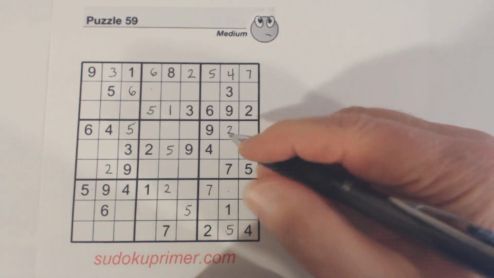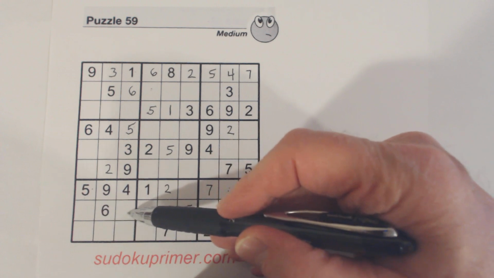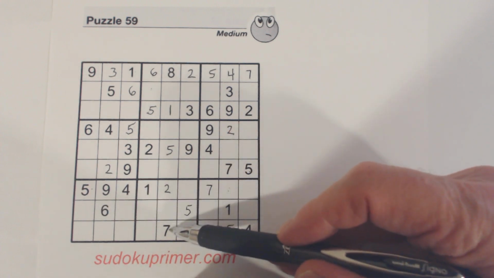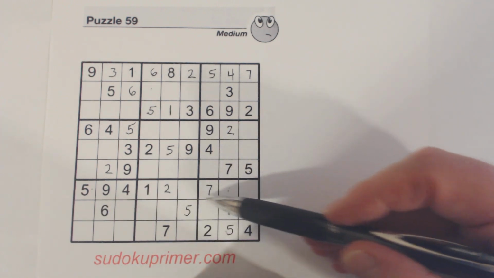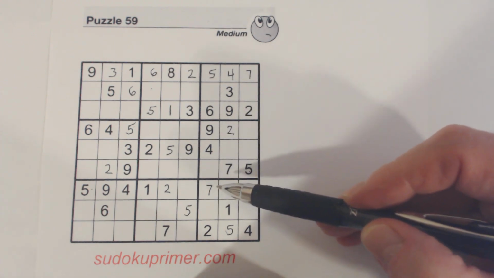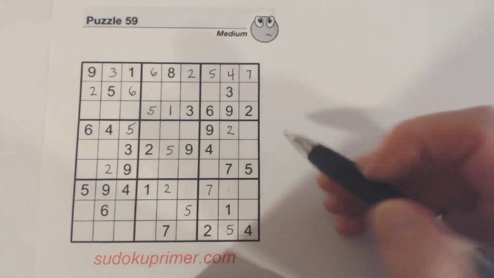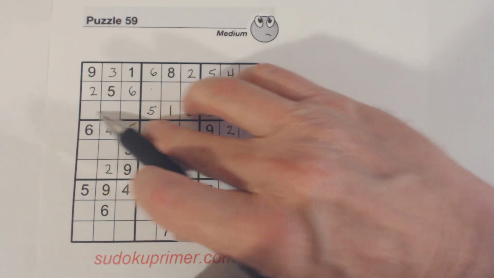Then we put a 7 there, and we found that because of this 7 here. So one of those is a 7. There's a 7 there, so one of these has to be a 7. We've got a 7 there and a 7 there already. And we put a 2 there because we have a 2 in this row already.